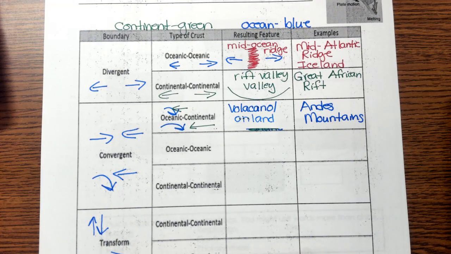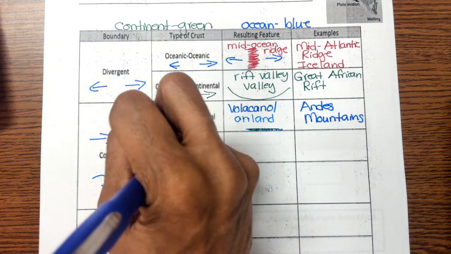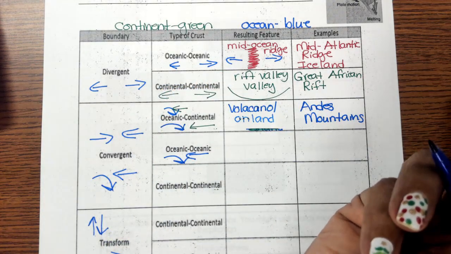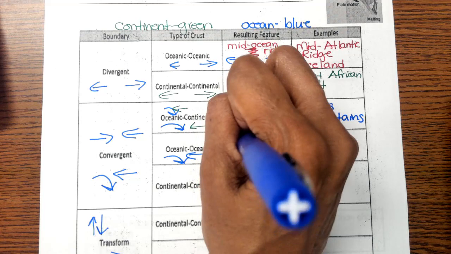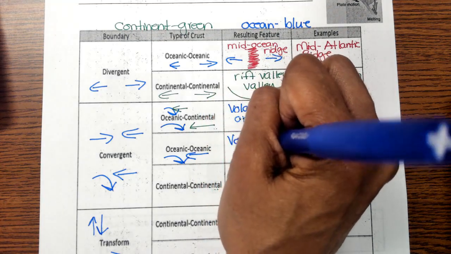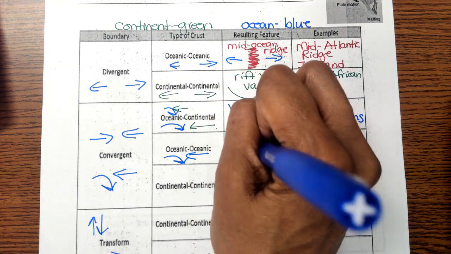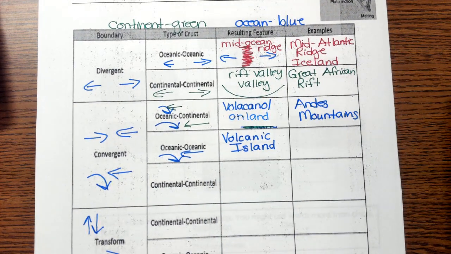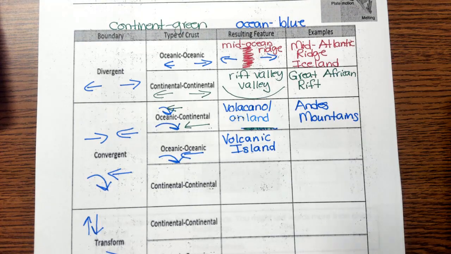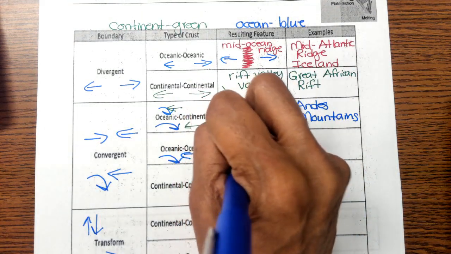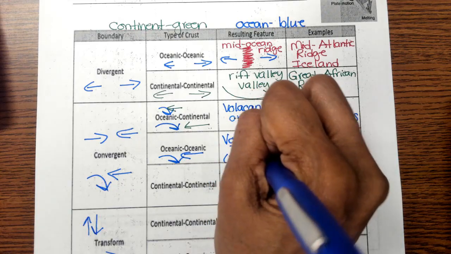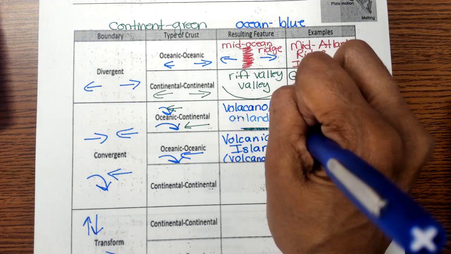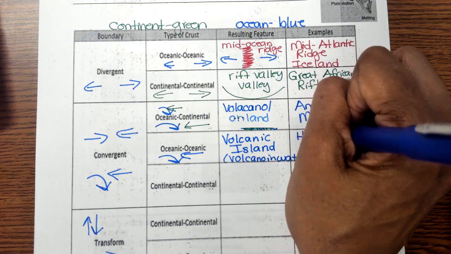Now, when you have ocean to ocean, the denser ocean plate is going to sink underneath the other, and this is where you get a volcanic island, or what I say is a volcano in the water. An example of that is the Hawaiian Islands.